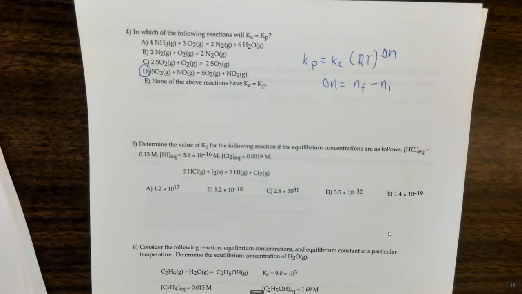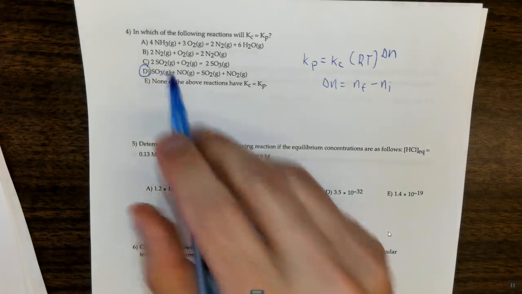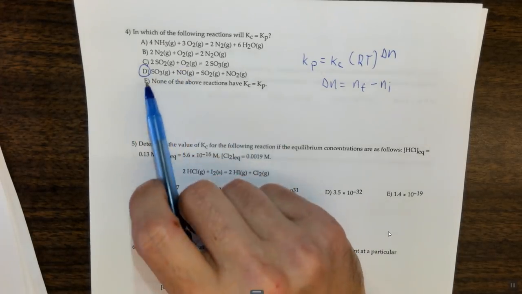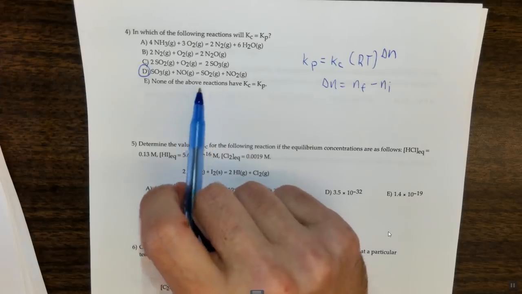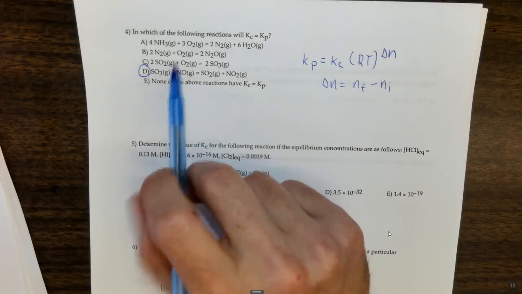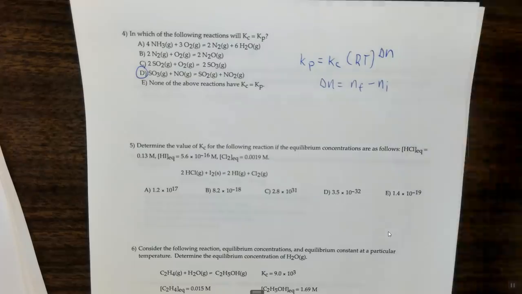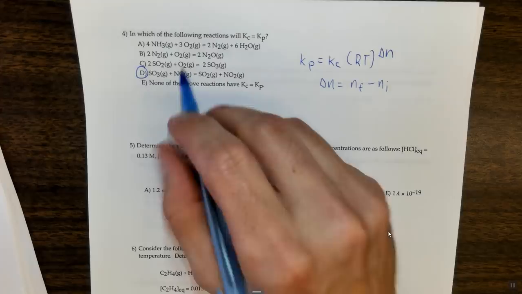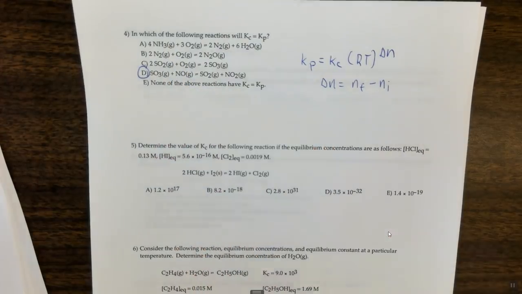Remember, you're counting the total number of moles of gas. Said another way, you're adding up the stoichiometric coefficients for gases. If there were reactants or products that were not gas, you would not include them. But for the gases, you would, and in this case, they're all gases, so we include all of them. Also remember that if there's no number out there, it's a 1.